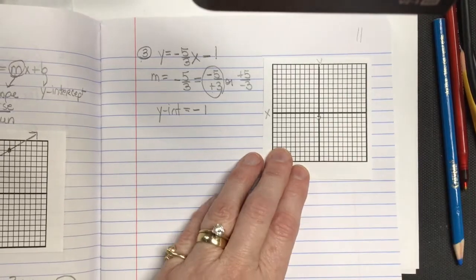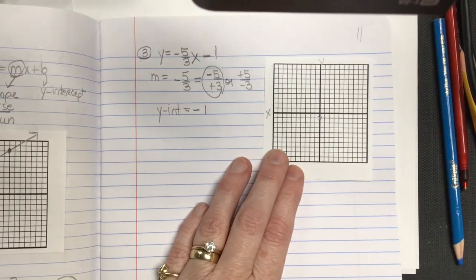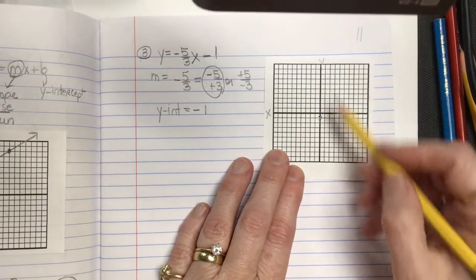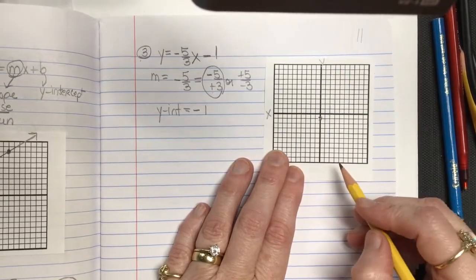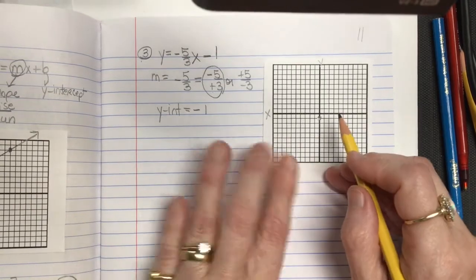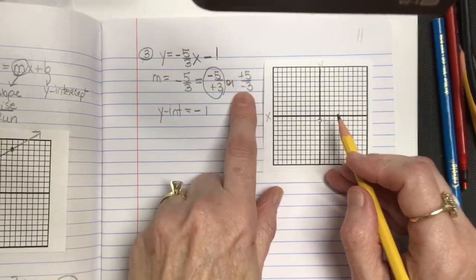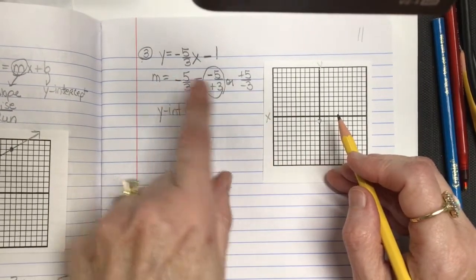Now, a major mistake is putting the y-intercept on the x-axis. Remember, y-axis. This is the x-axis, this is the y-intercept. Okay, now I'm going to do it with this one, but I'm also going to do it with that one to show you that it doesn't matter.